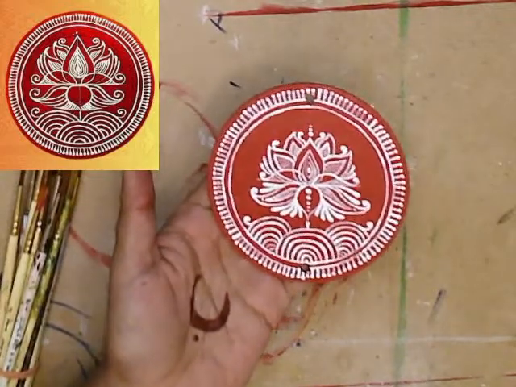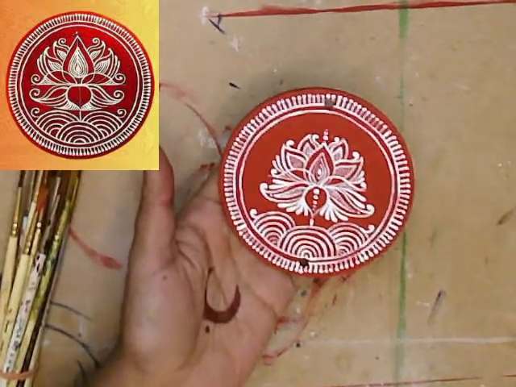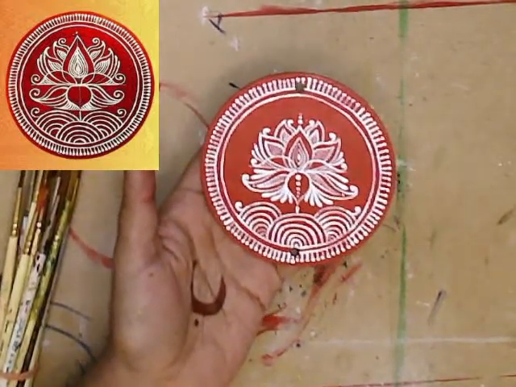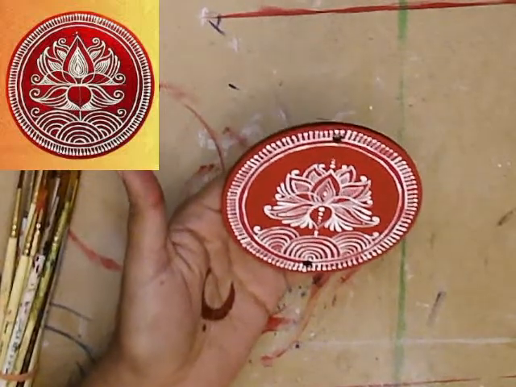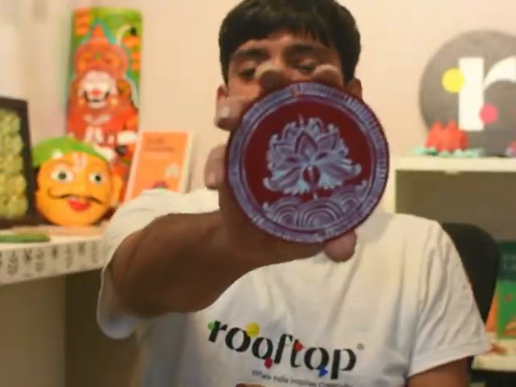A cute little Aaipan Art coaster. I'll show you from the front view as well. So here's our coaster ready. It looks pretty, right? So even you can make such masterpieces of your own at your homes, watching the workshops and live sessions we conduct every day.